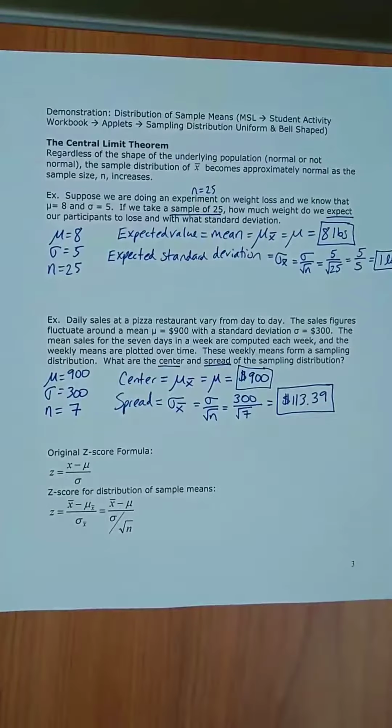Okay, so those are just some examples of what language you can see. So expect or center and spread that would indicate that now you need to use mu sub x bar and sigma sub x bar instead of regular mu and regular sigma.